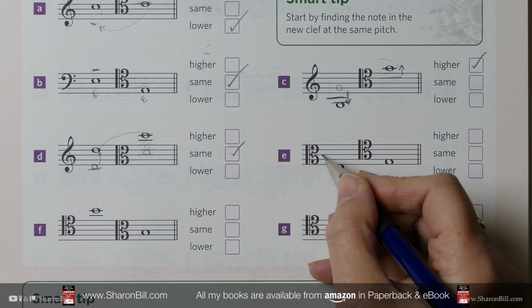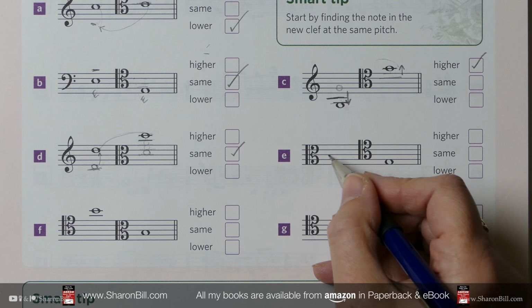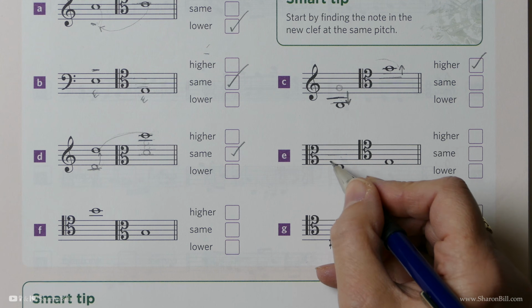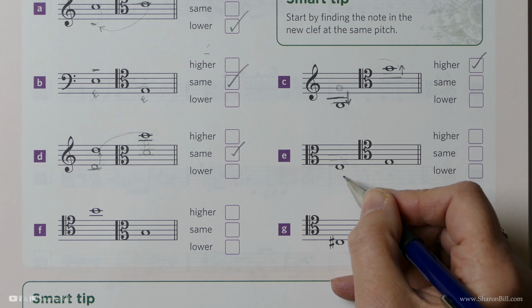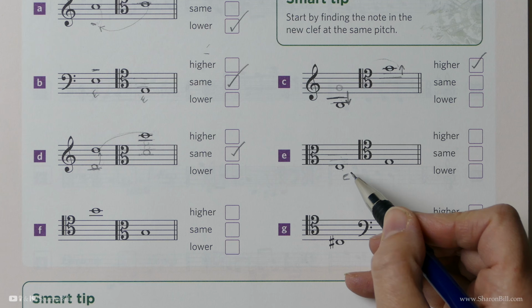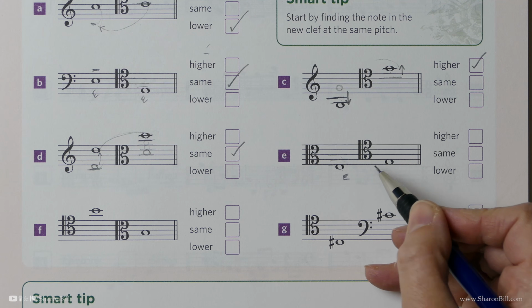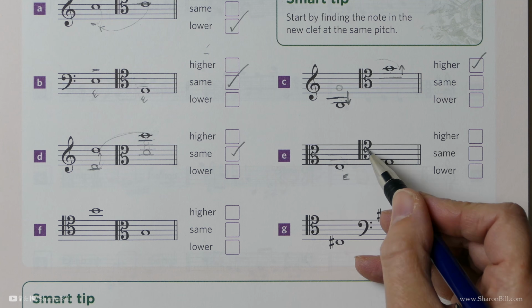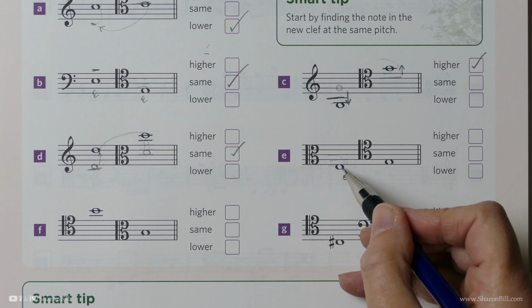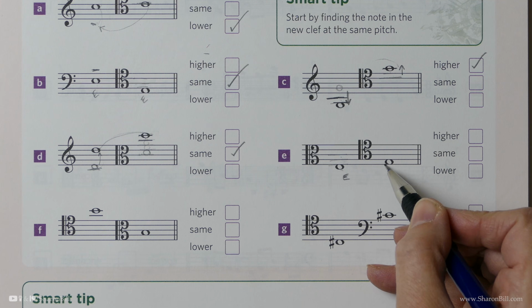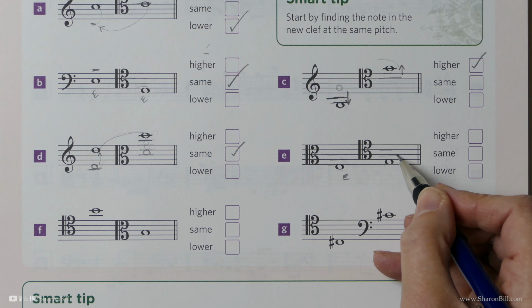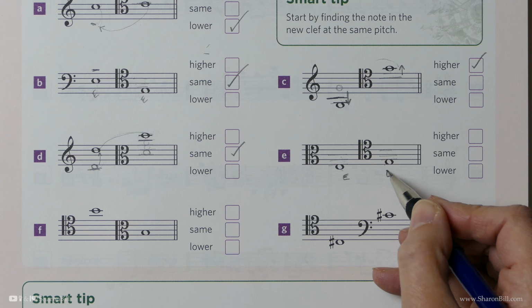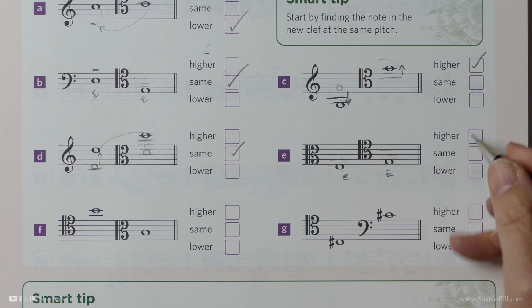So here we have, this is alto clef, this is middle C, C, B, A, G, F, E. And now in the tenor clef, I'm inclined to think it's going to be the same because the clef moves up a line, a third, and this has moved up a space to space, a third, but let's double check. C, B, A, G, F, E, exactly the same note.